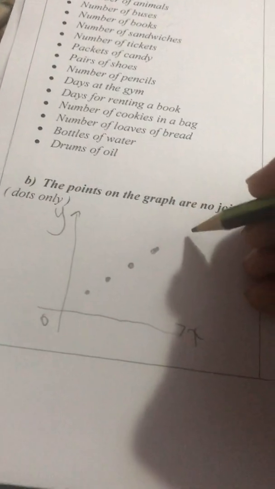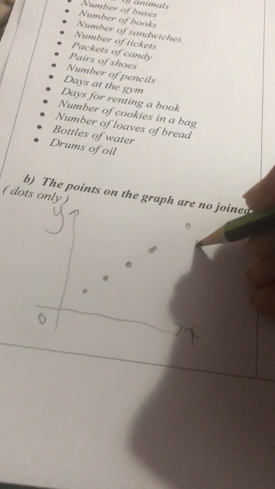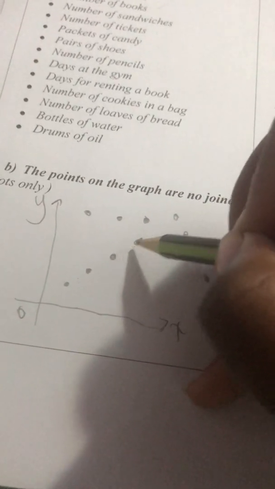Either going up or going down like that. Or horizontal like this. Okay? So, it can either be going up, down, or horizontal. But they will not be joined. There will be a space between your data points. So if there is space between your data points, it is discrete.